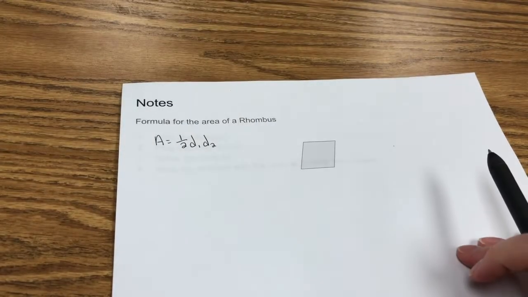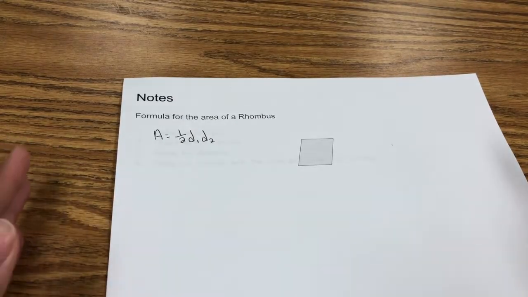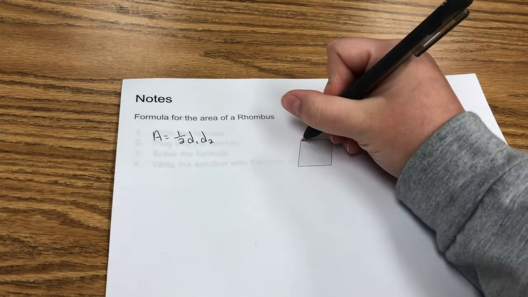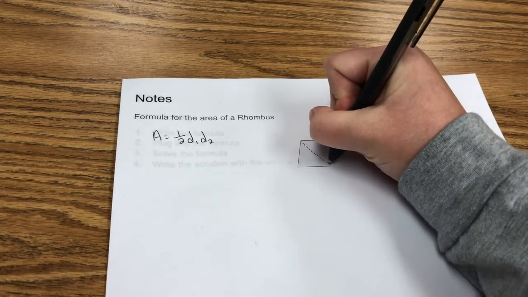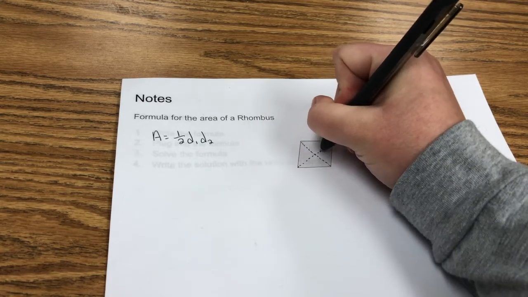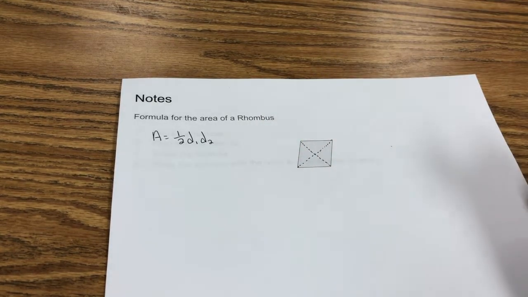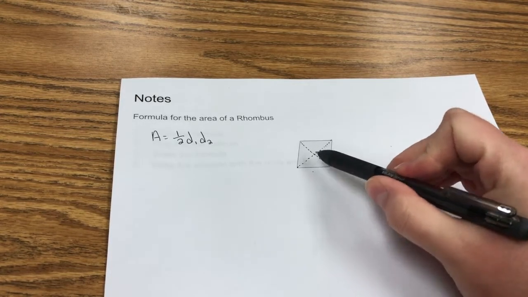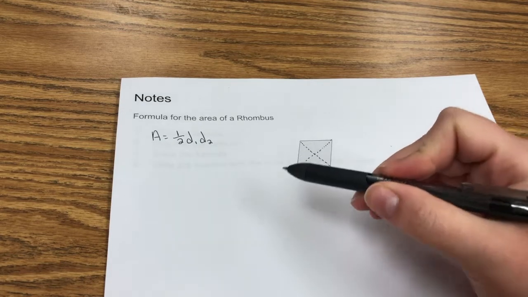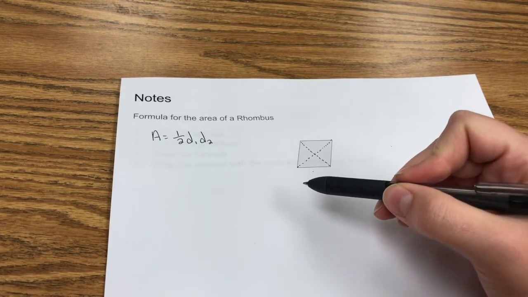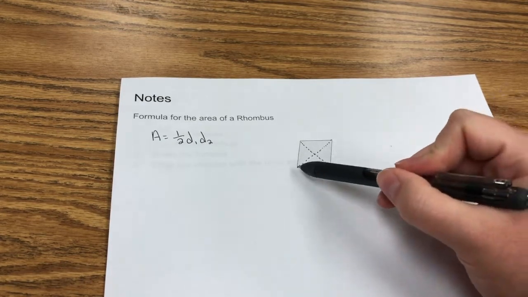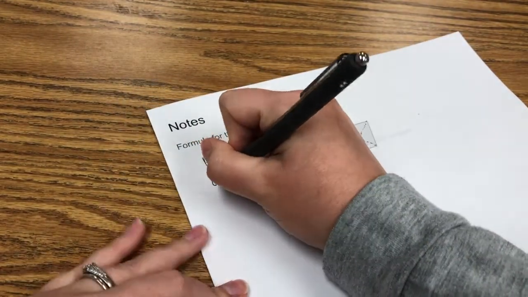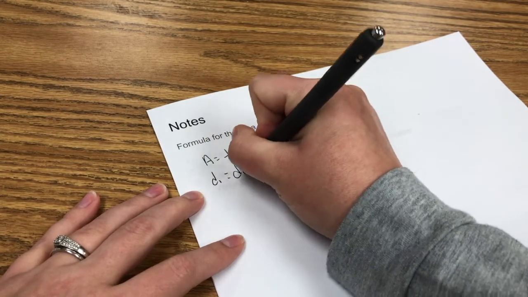Okay, so now here's the rhombus. This is why I wanted to show you. If it is a true rhombus, or sometimes to know that you use this formula, they're going to give you the diagonals. If they gave you the base and the height, you can use that parallelogram formula. That's okay, you can do that. But if they give you the diagonals, you need to use this formula. So D1 just stands for diagonal.